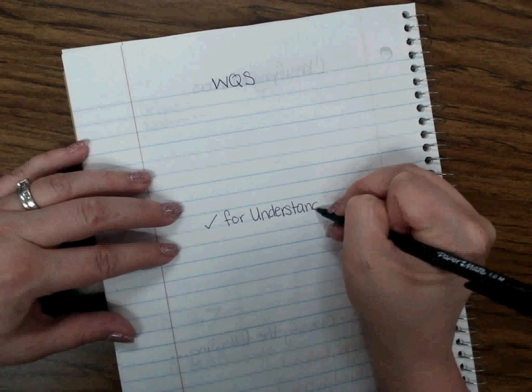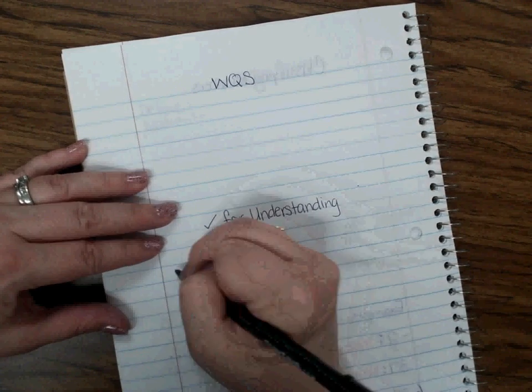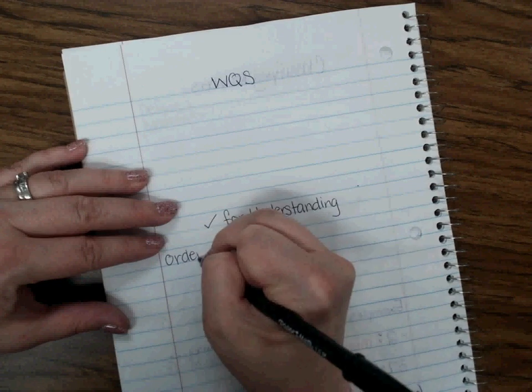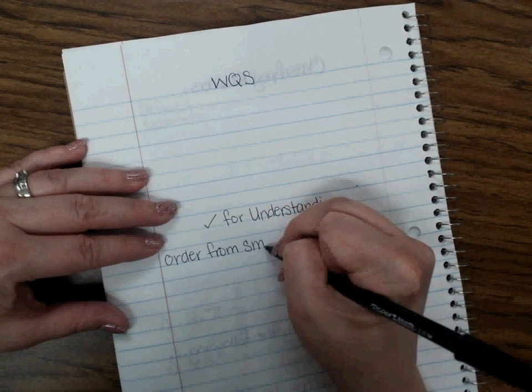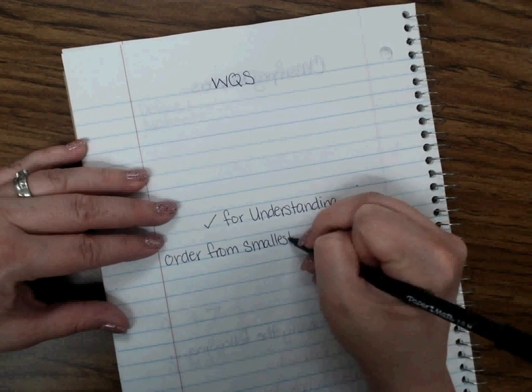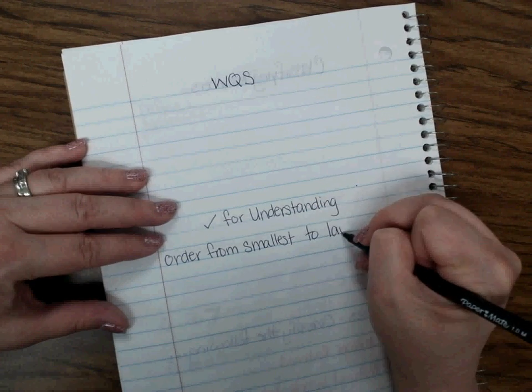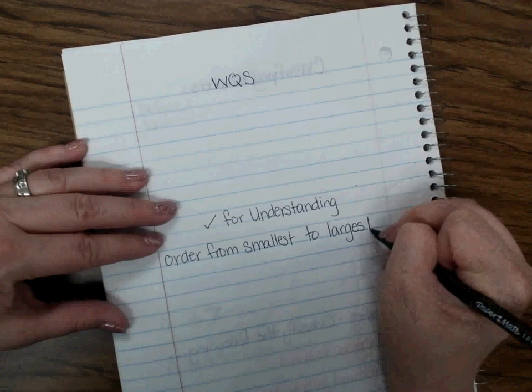Our check for understanding is going to be ordering from smallest to largest. And I'm just going to give you 5 numbers.